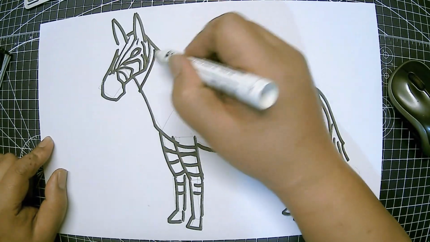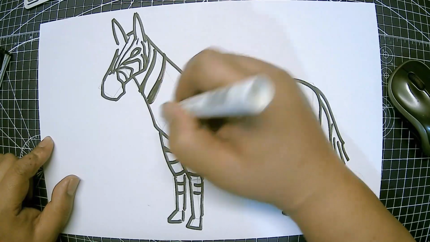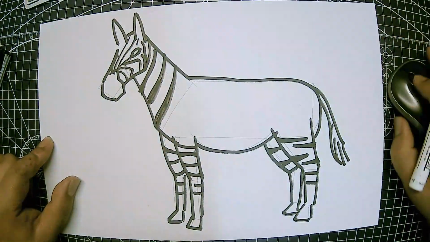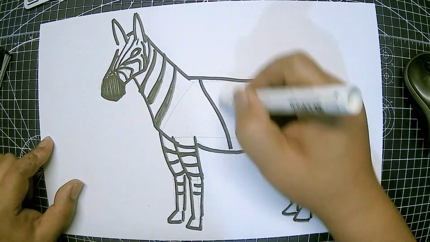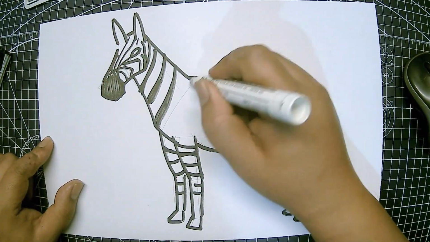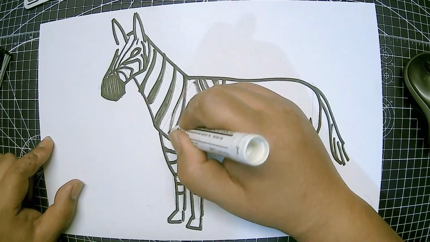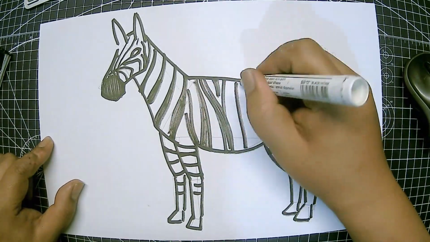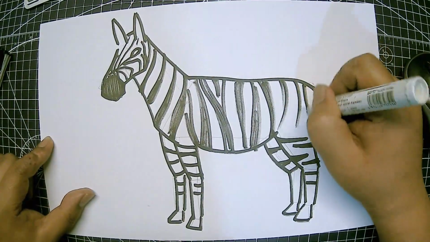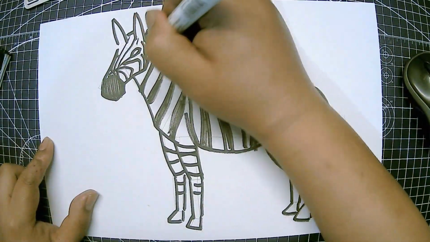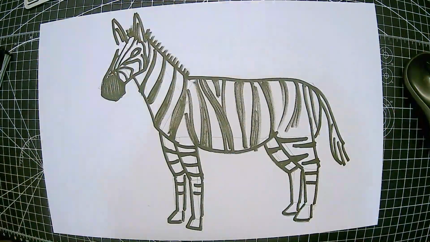And of course, the neck and the body. They usually have a black nose, the zebras. So let me just continue with the stripes on its body. And finishing up with just a marker, adding the hair, and continuing with the background.